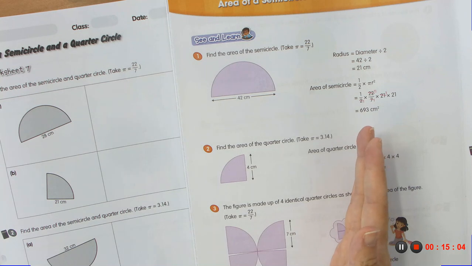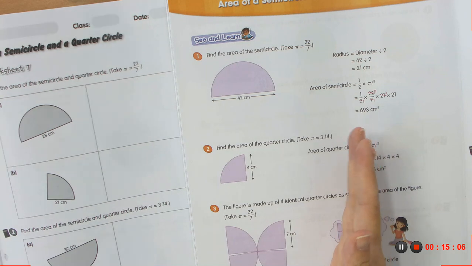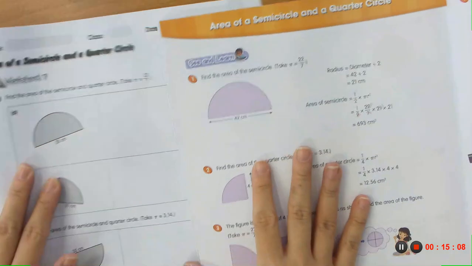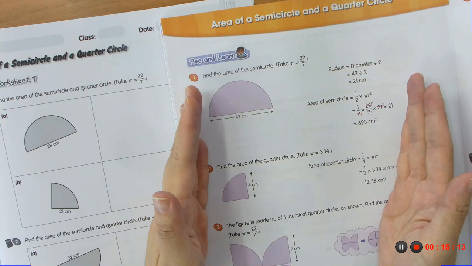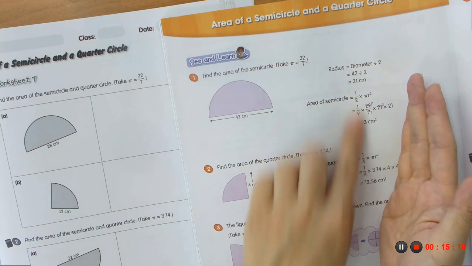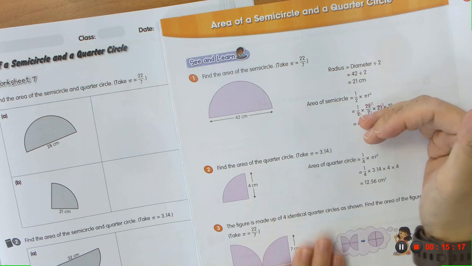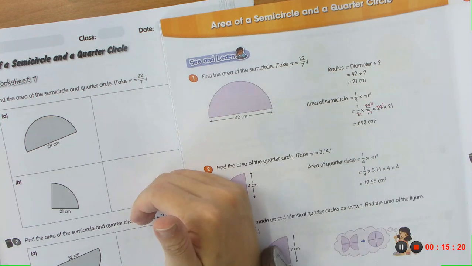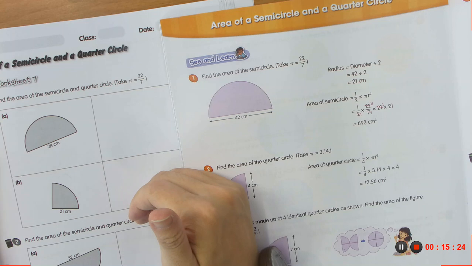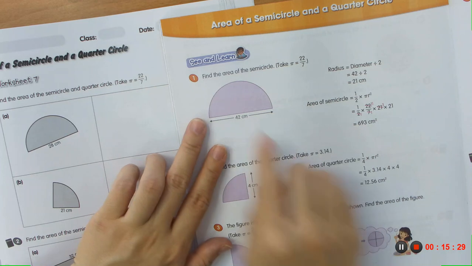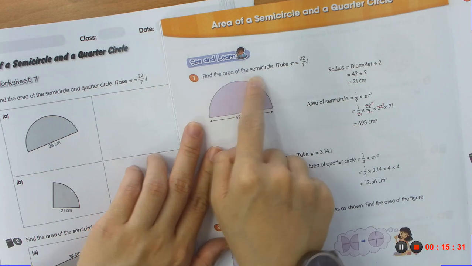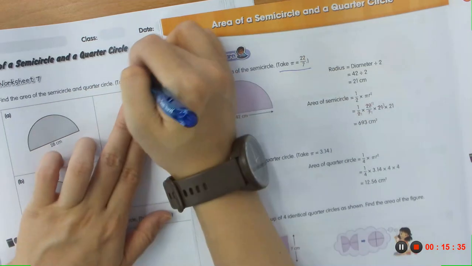Okay? Alright? So look at the question here on the right in your textbook. Try to identify how it's done and then bring it here. Is it okay? Look. Here it says, find the area of a semicircle. And the pi is also 22/7, which is a good one here.